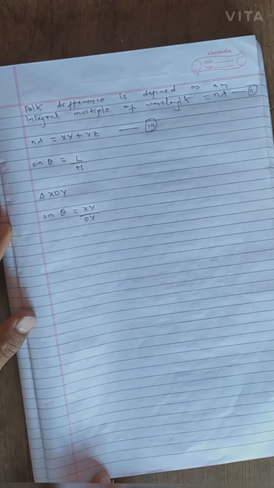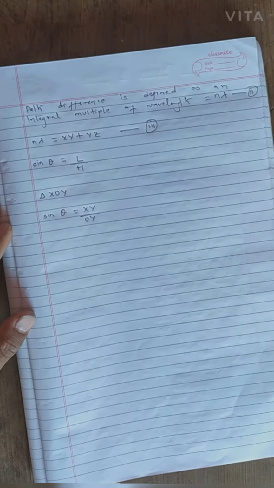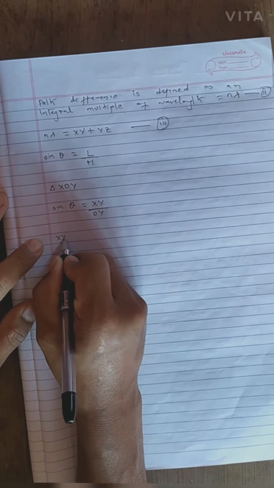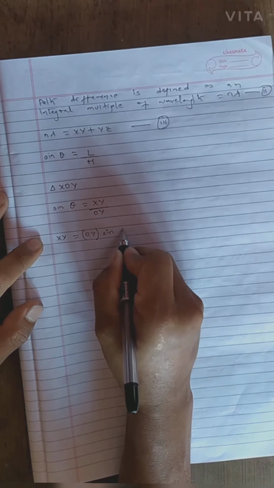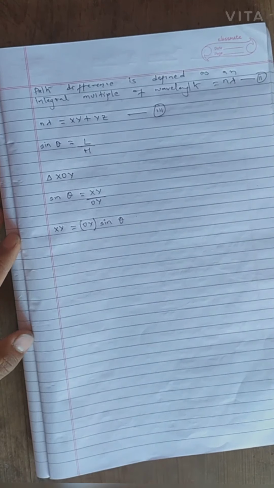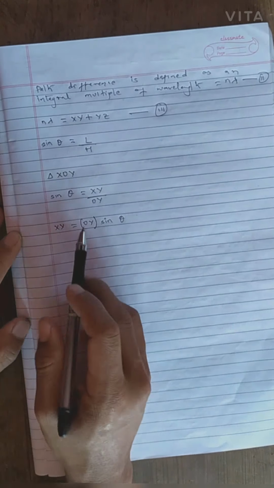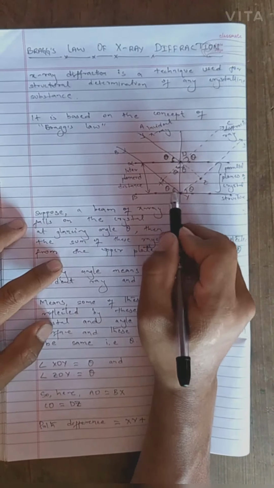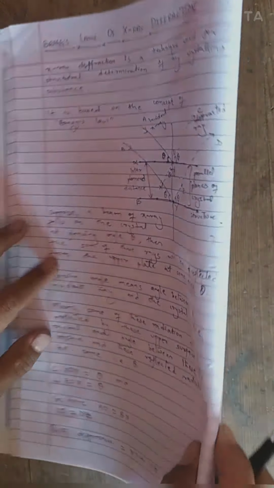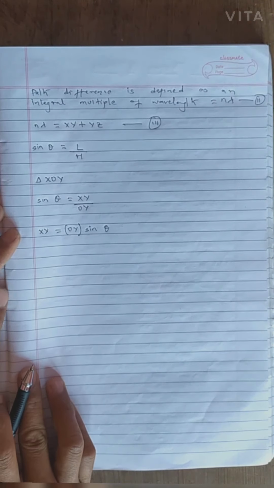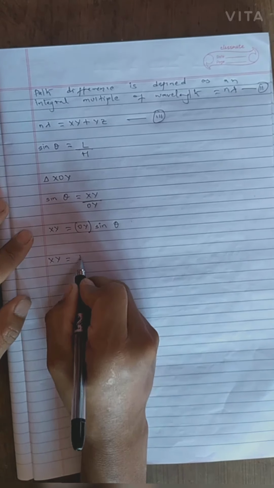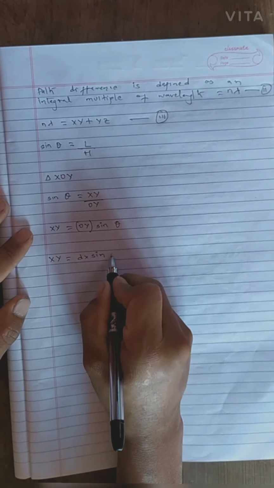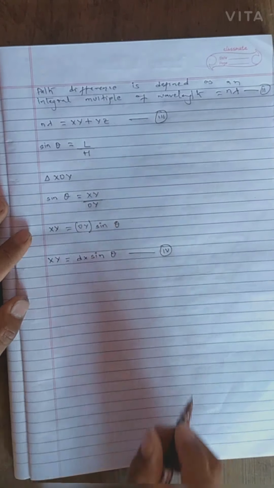When we simplify this equation, it can be written as XY equals OY into sin theta. And here you can see that this OY is represented by D, and D is the interplanar distance. So this equation can also be written as XY equals D into sin theta. So this is equation number 4.